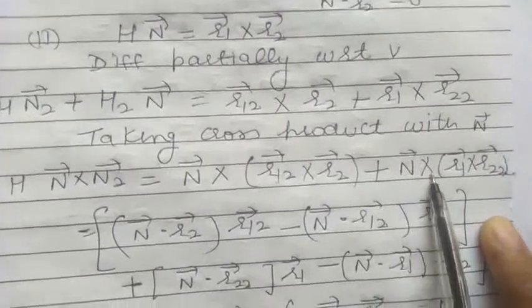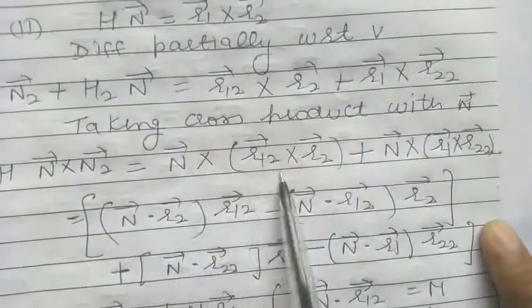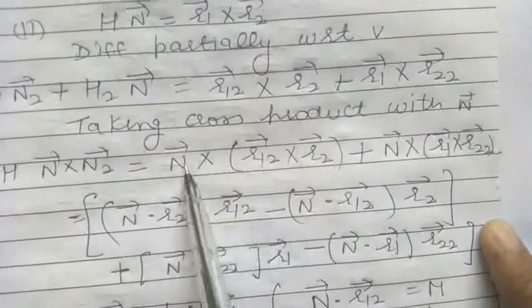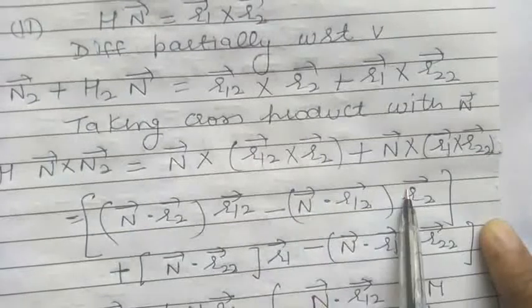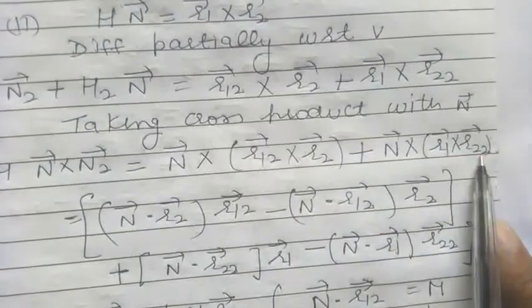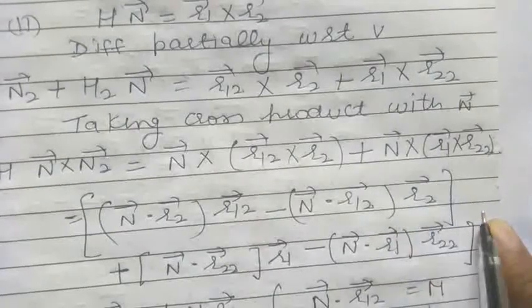Now again using the definition of vector triple product, this vector triple product is given by n dot r2 into this vector minus n dot r12 into vector r2. Here this vector triple product is given by n dot r22 into vector r1 minus n dot r1 into vector r2.